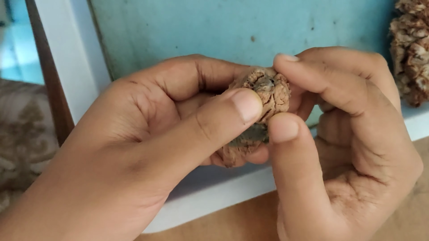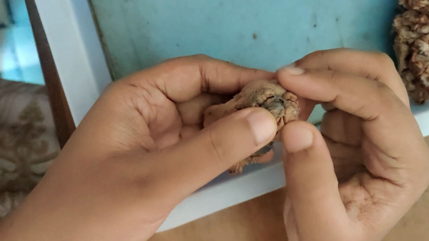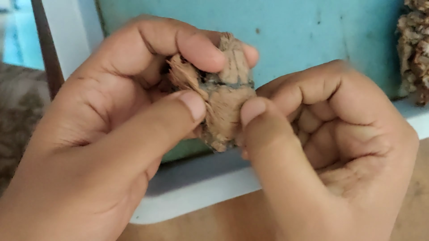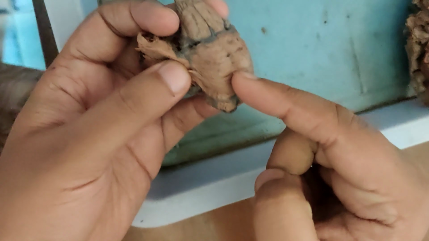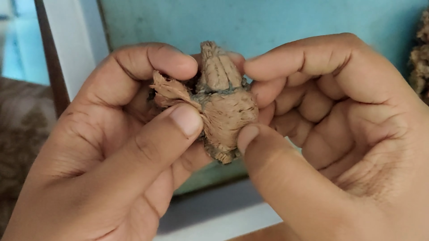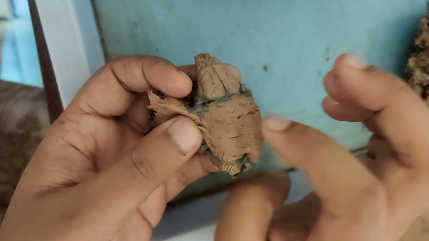Pons is identified by the basilar groove in the anterior surface, which encloses the basilar artery. By this we can identify this is the pons.